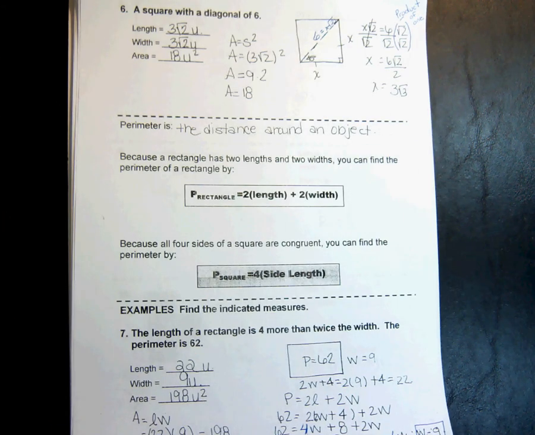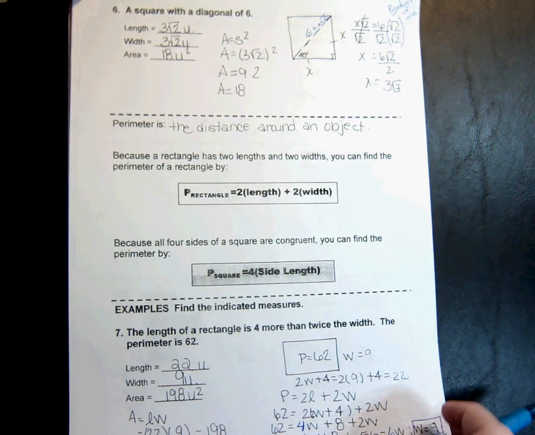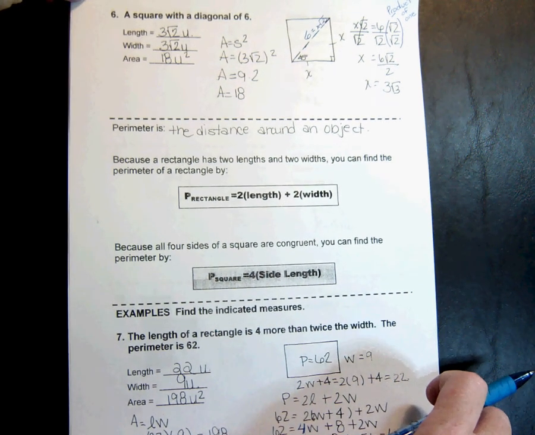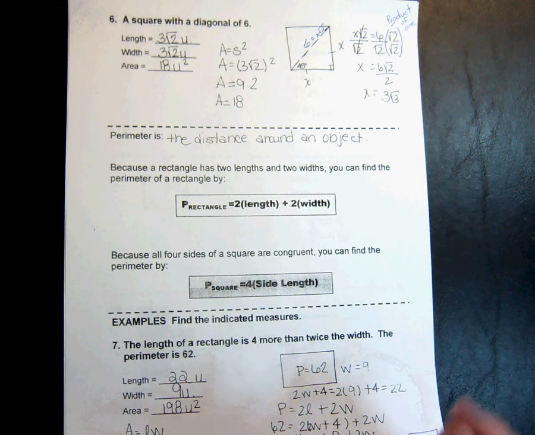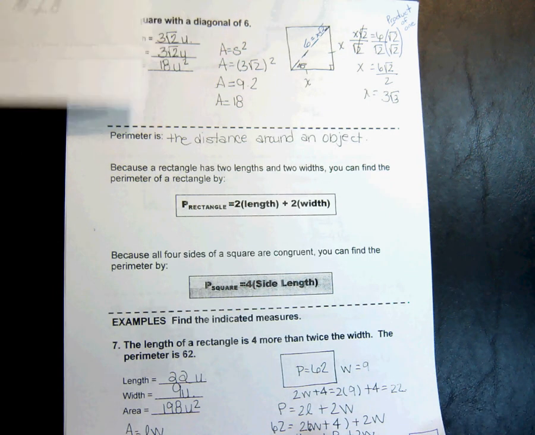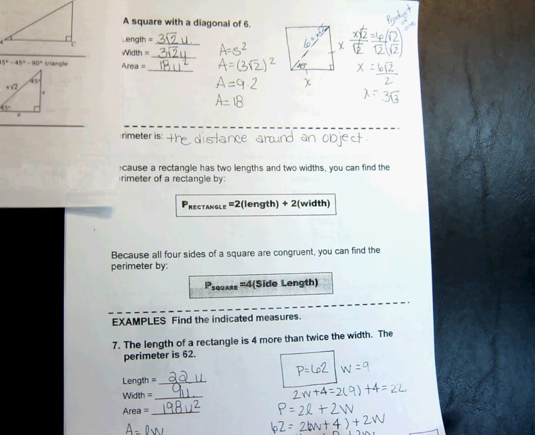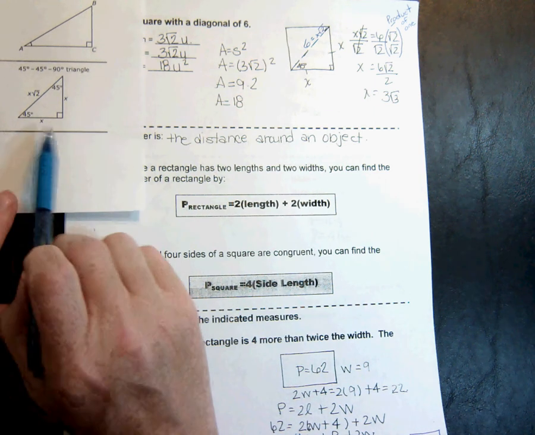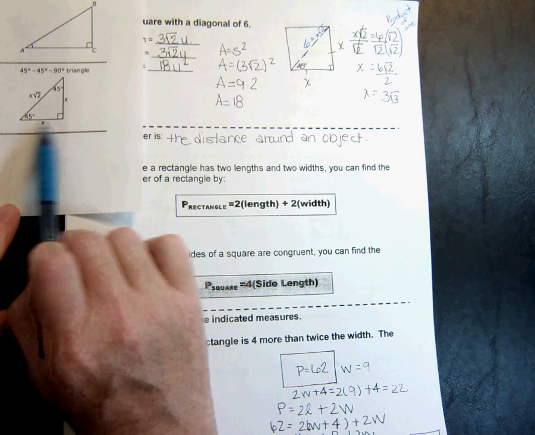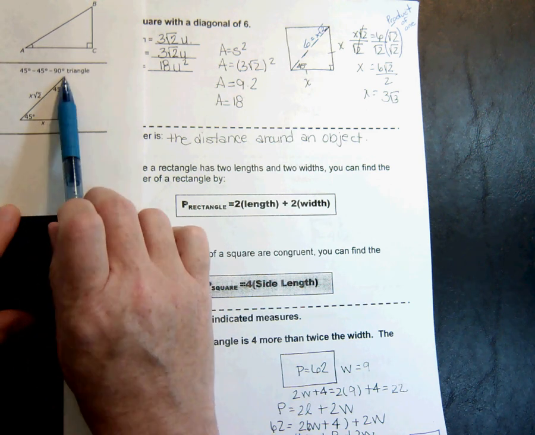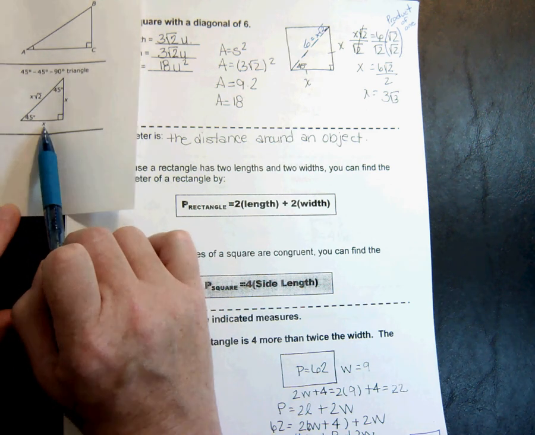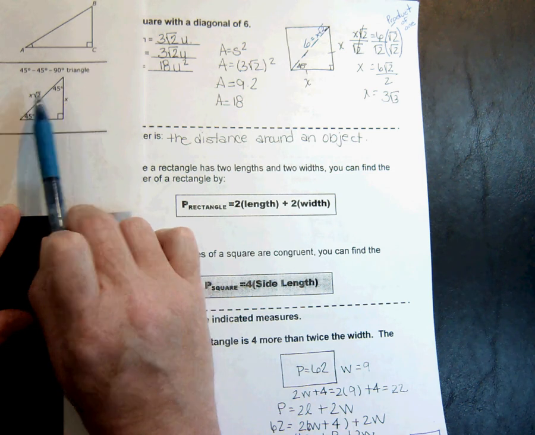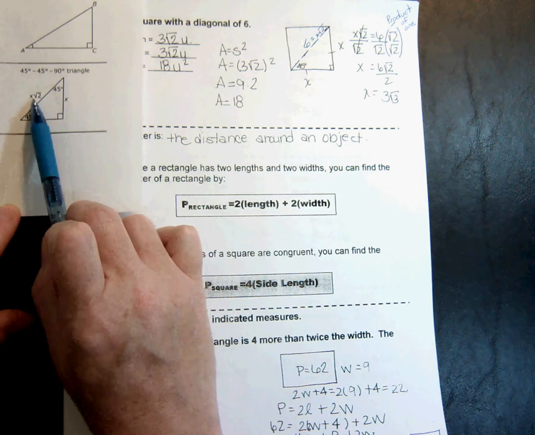Okay. This next one is using the diagonal of a square, which in previous lessons we've learned to use, and it's on the star chart. I'll try to show it here at the very bottom. It shows the values of the side lengths, the 45, 45, 90. This side is an x, this side is an x. The value of this diagonal is x square root of 2.